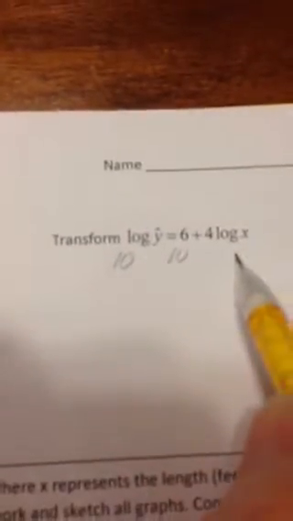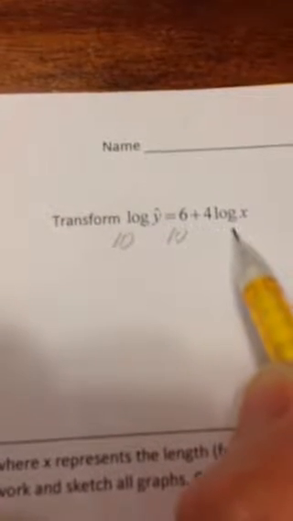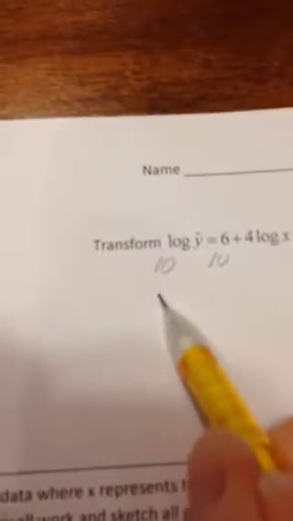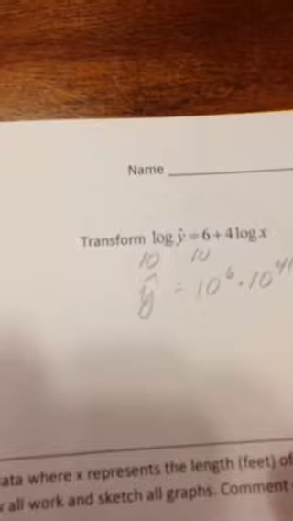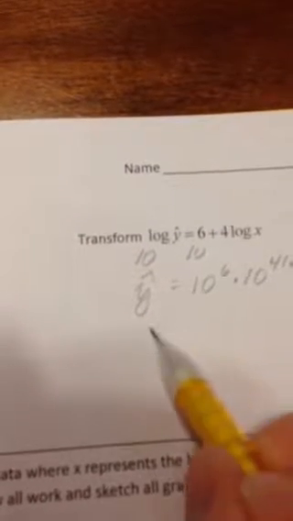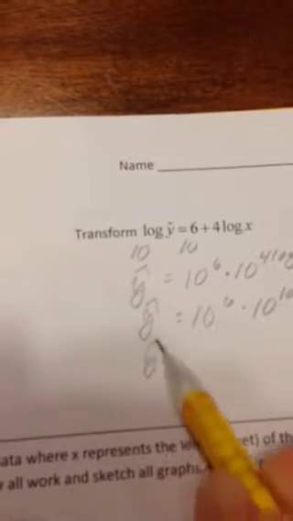The one on the right I've started the same way. It's almost the same equation except the x has been transformed as well using the logarithm. So I've got on the left y hat = 10 to the 6 times 10 to the 4 log x, which is 10 to the 6 times 10 to the log base 10 of x to the 4th, and finally 10 to the 6 times x to the 4th, and this is a power equation.